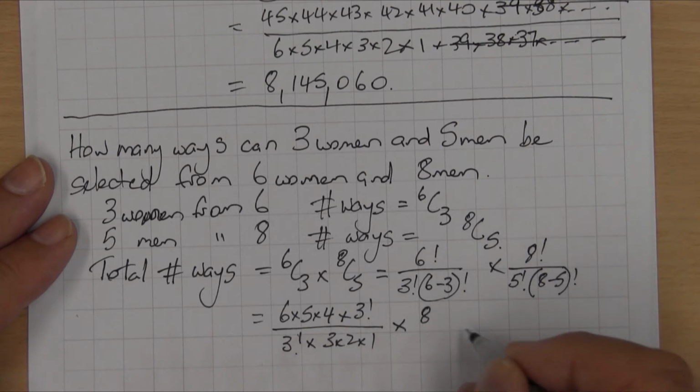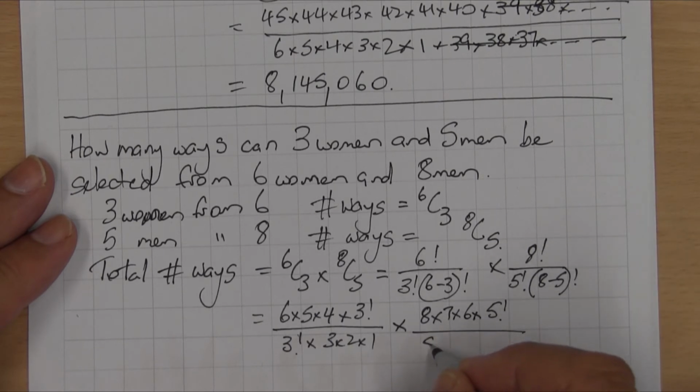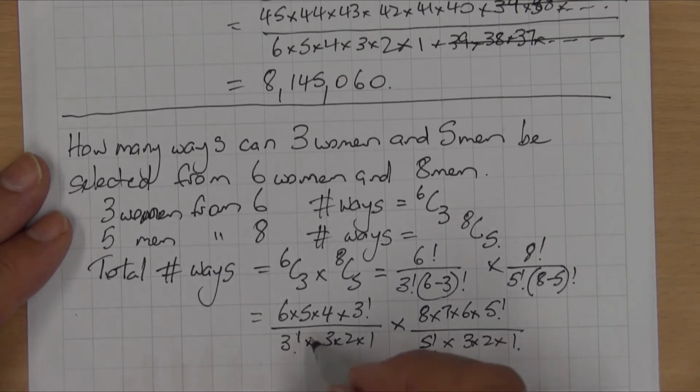Same up here, we've got 8 times 7 times 6 times 5 factorial, all over 5 factorial times 3 factorial, since 8 minus 5 is 3, and 3 factorial is 3 times 2 times 1. Things are going to cancel here. Well, let's do this one first, and 3 times 2 is 6.